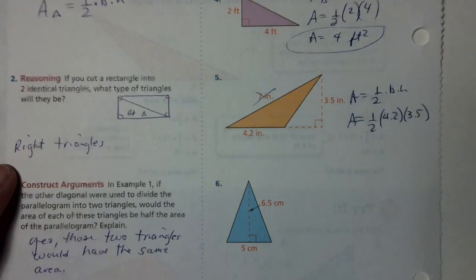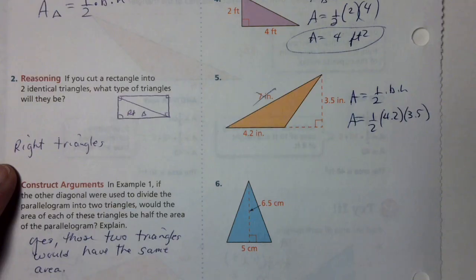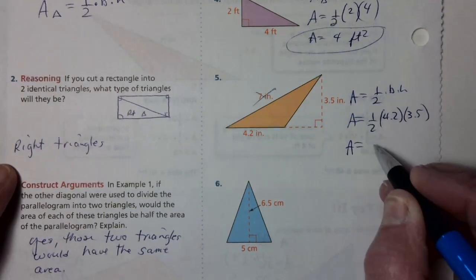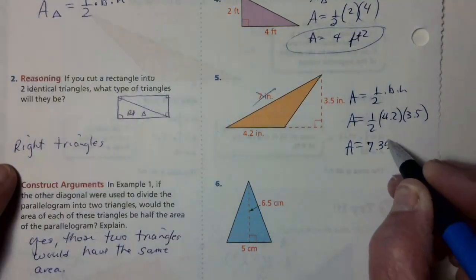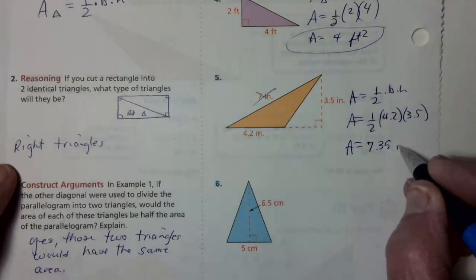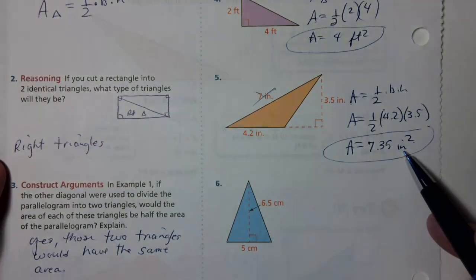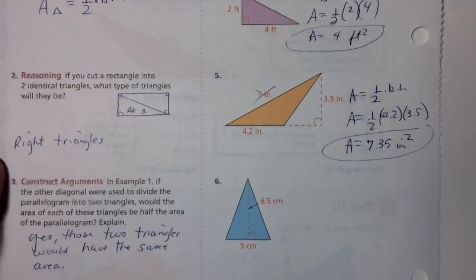Well, I'm going to pick up my calculator on this one because I don't want to do all that. 1/2 is the same as 0.5 in your calculator, so put in 0.5 times 4.2 times 3.5. And I get 7.35. My units are inches and inches, so this is inches squared. The squared must be on the inches, not on the number.